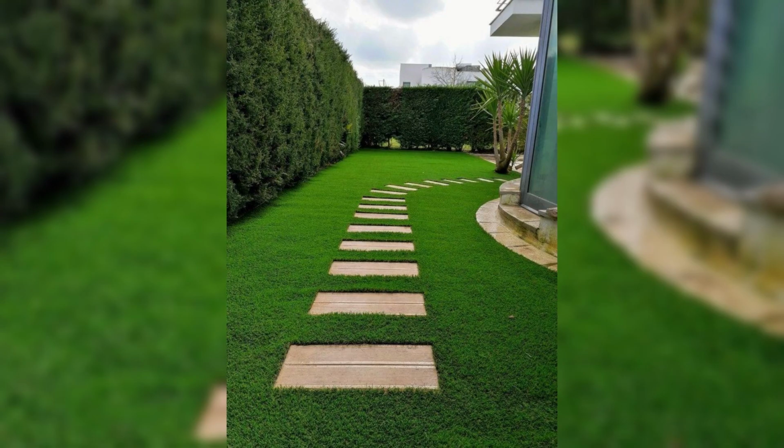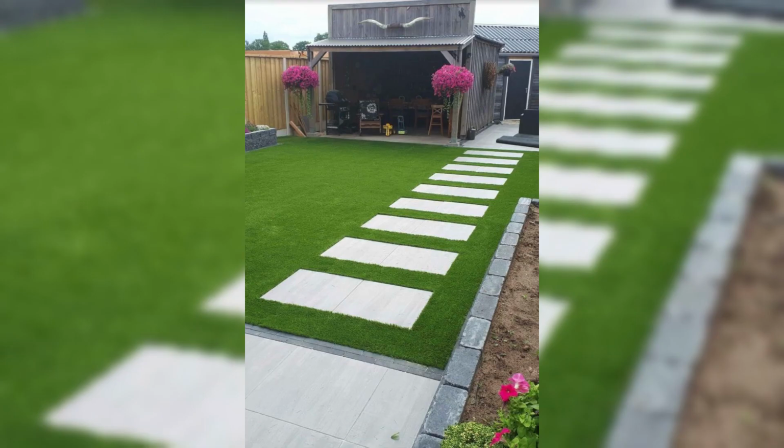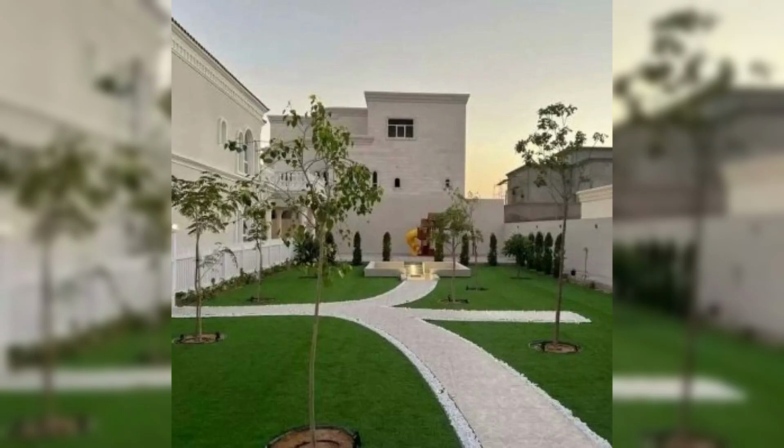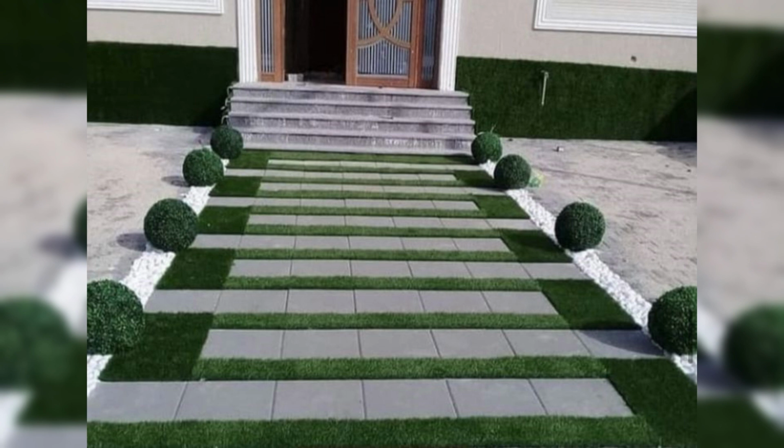Water features can add a soothing ambience to your garden. Options like a bubbling fountain, tranquil pond, or cascading waterfall not only create a focal point, but also provide a sense of relaxation and serenity. Incorporating water-efficient irrigation systems can ensure that your garden remains healthy and vibrant without excessive water consumption.